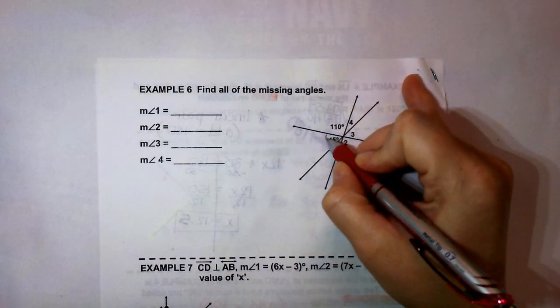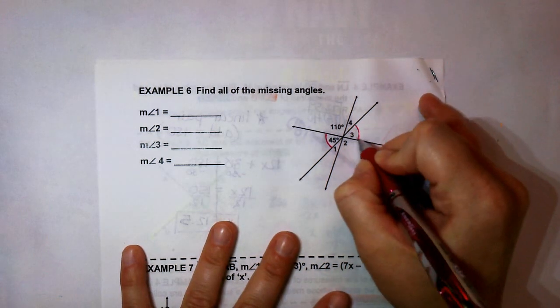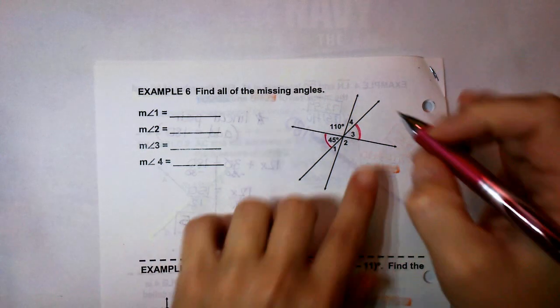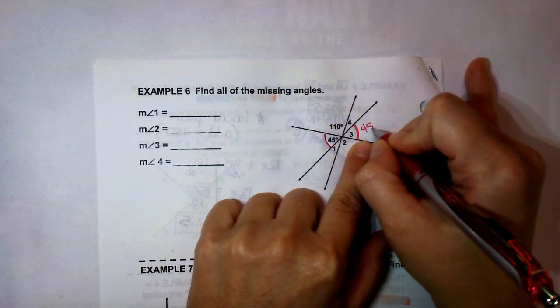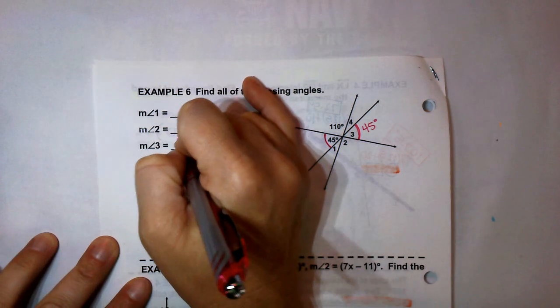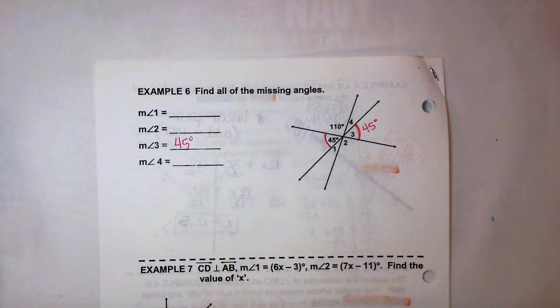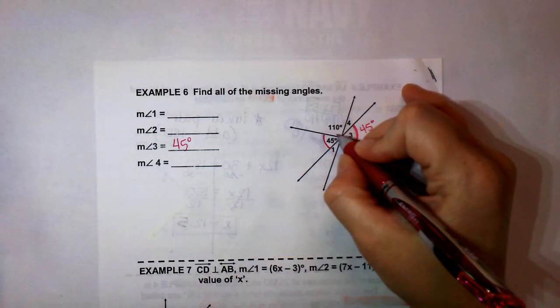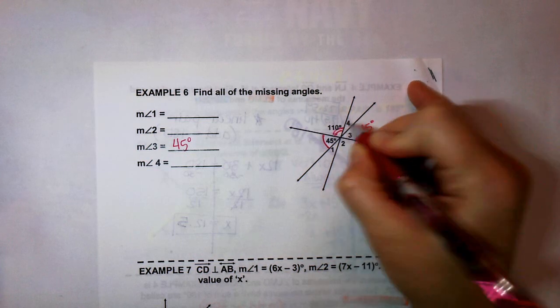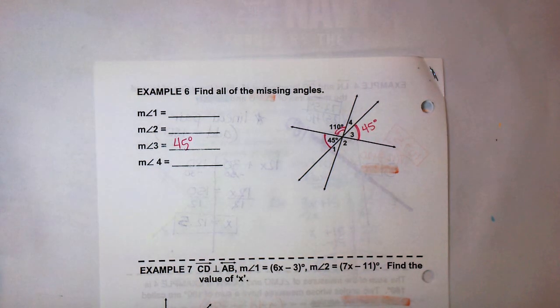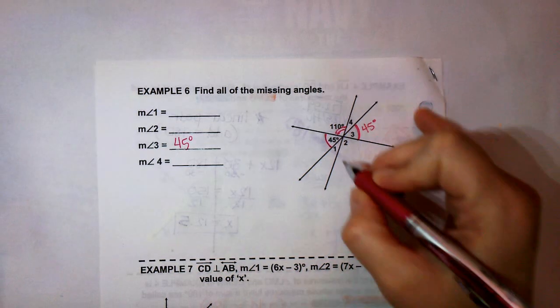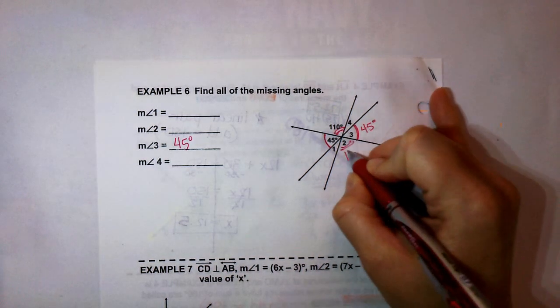So 45 degrees was given to me. What is vertical to 45? 3. 3 is directly across from 45. So those two have to be equal to each other. So I know 3 is 45. I have another angle that is also given to me, 110. What is vertical to 110? Yes, good. So 2 is 110.